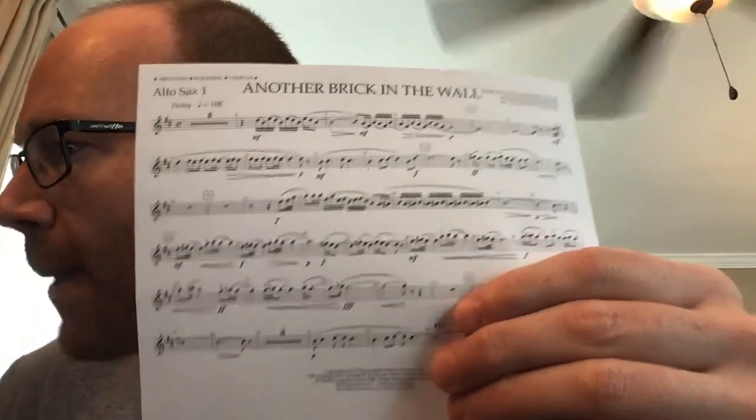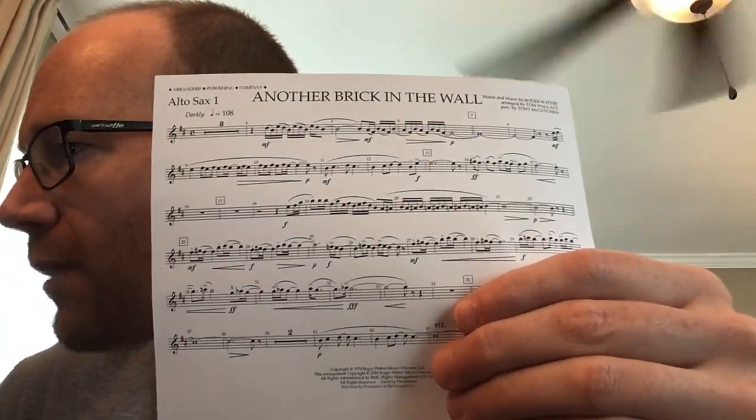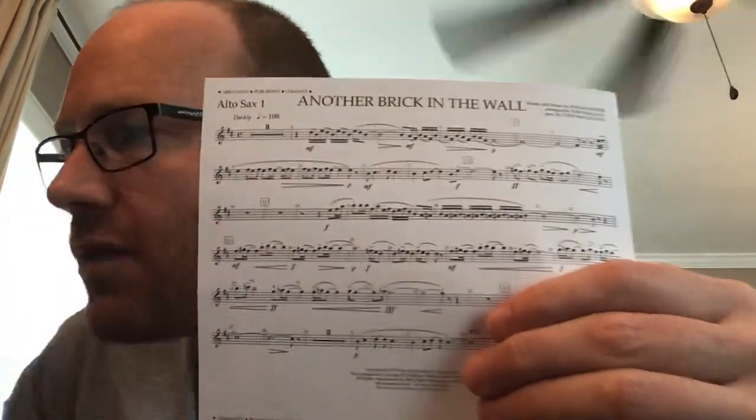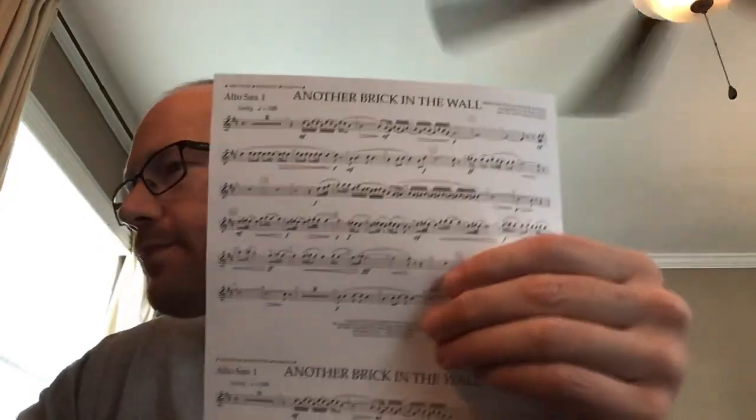Okay, so here's what I'm going to do. I'm going to start right before 17, and we're going to go from 17 down to about 30, and then we'll go back and look at the whole thing.